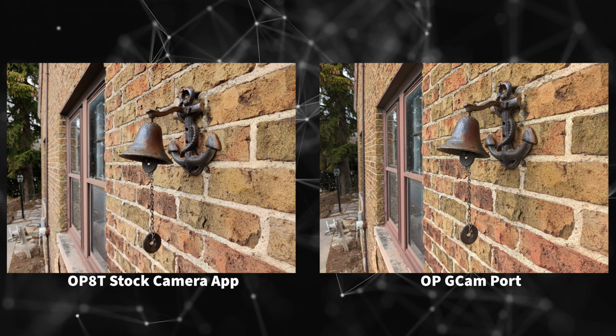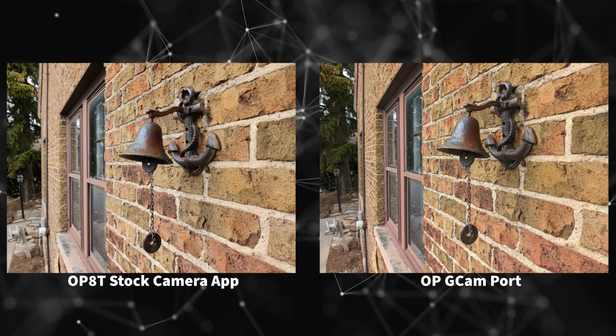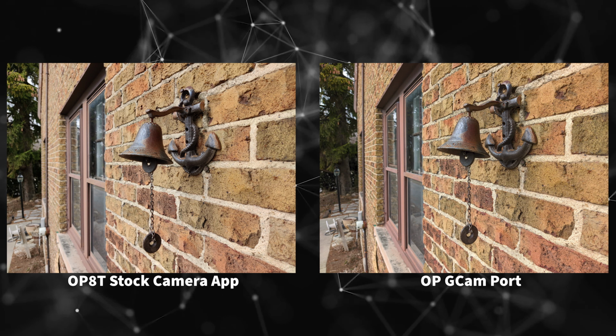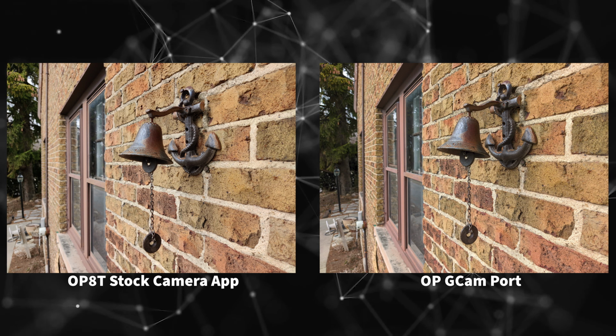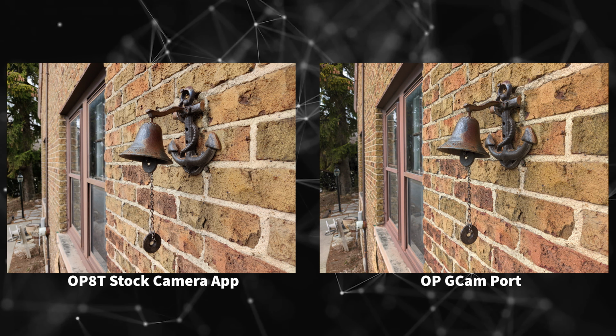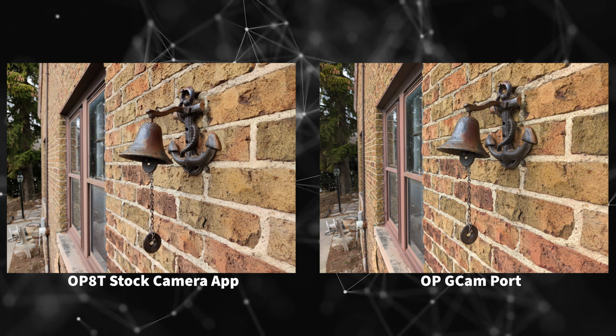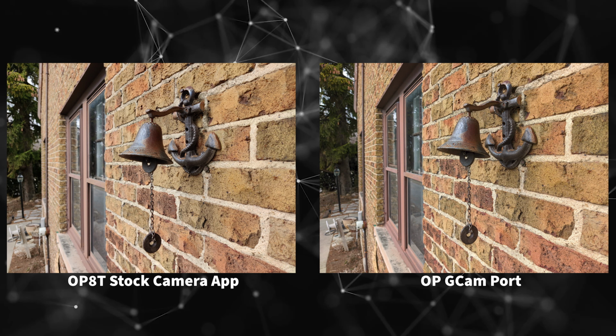And here we have the last outside shot that I'm actually going to show you guys. I know this is a little extensive for outside, but I just wanted to get all different scenarios to show you guys and really get a feel of how and when you're going to want to use the stock app versus the Gcam.